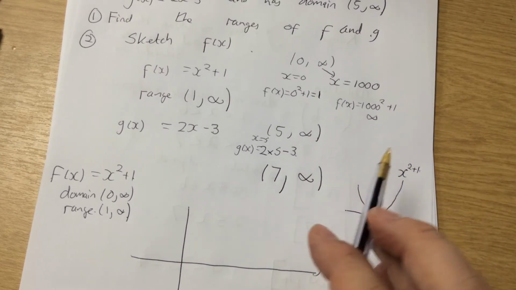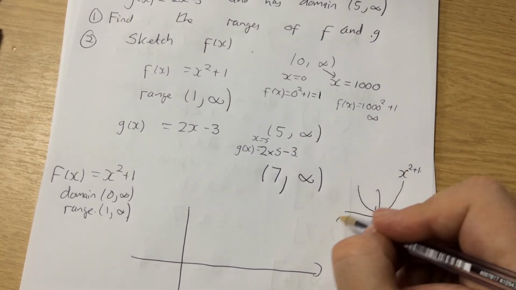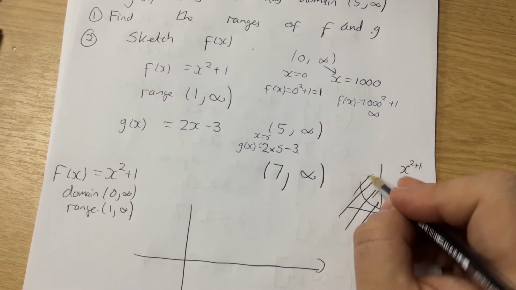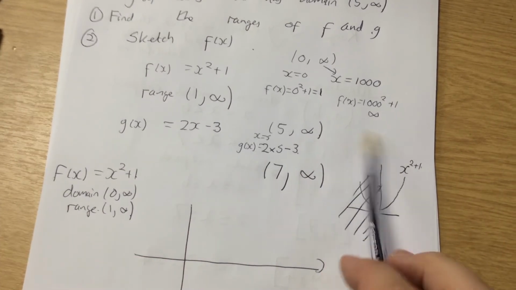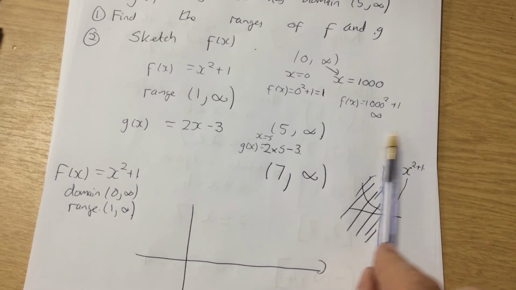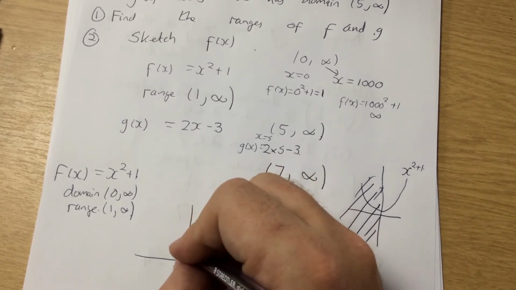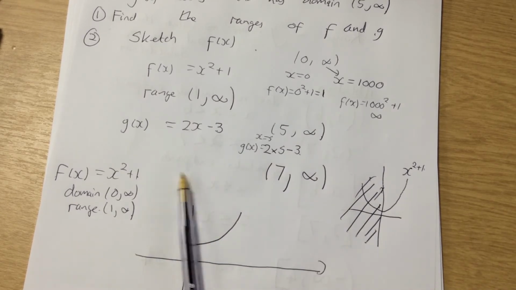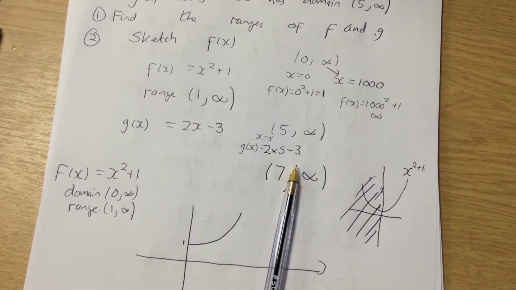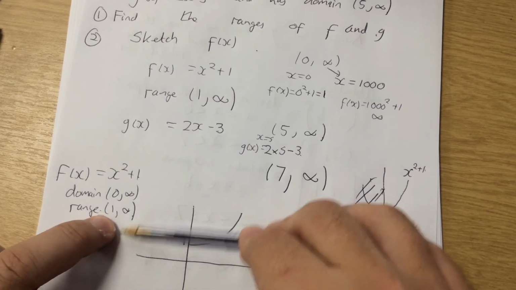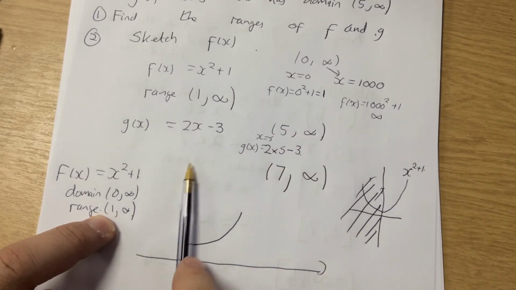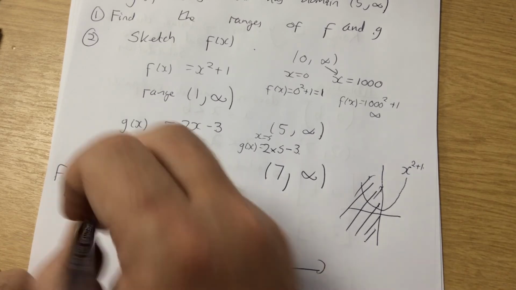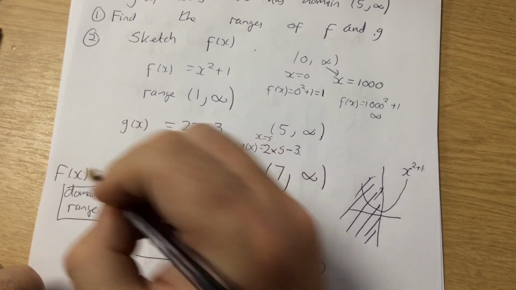But I don't care about the left-hand side. The left-hand side's a load of rubbish in this question, because I'm only wanting it from x is 0 up. So I'm only looking at the right-hand side of the line. That means the x values start on 0 and go across, and my y values start on 1 and go up. So I can forget about the rest of the curve. You're only sketching it for this valid domain and range.